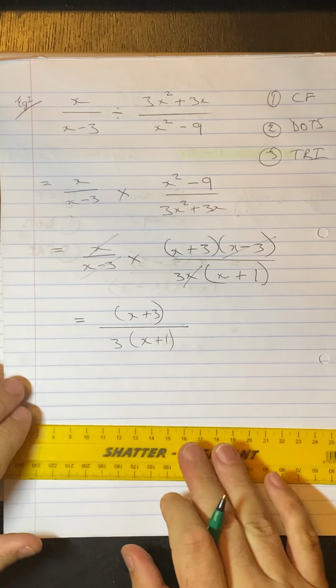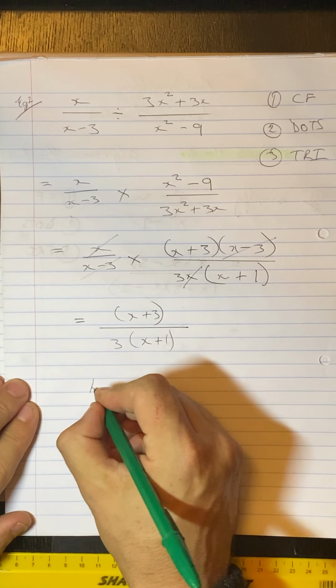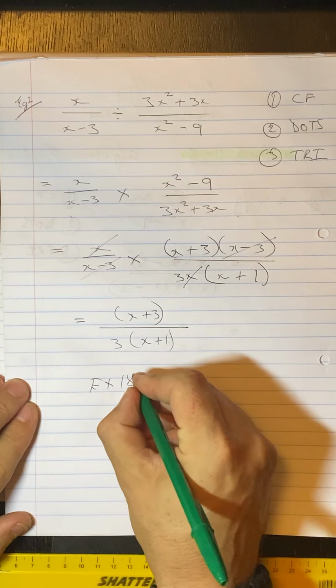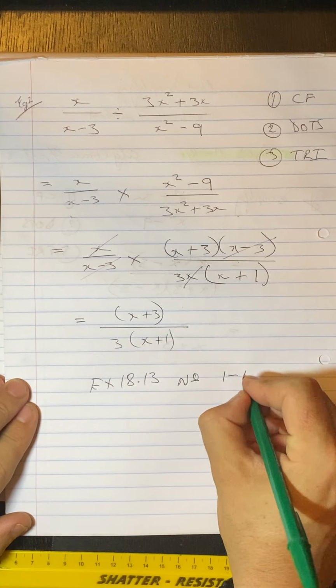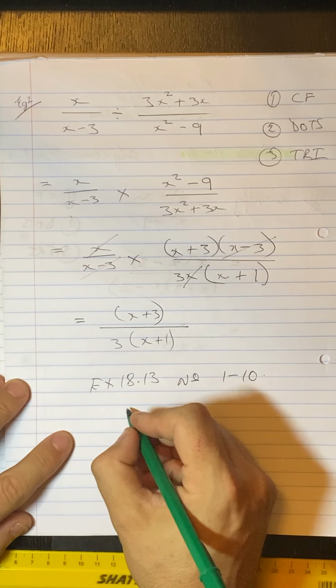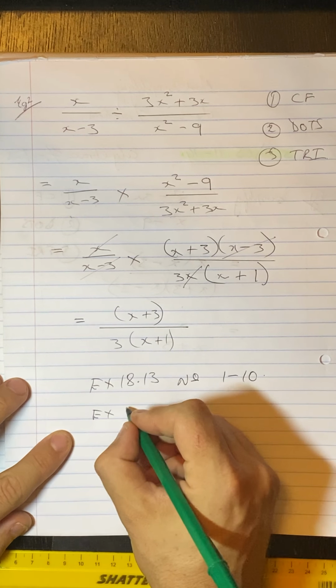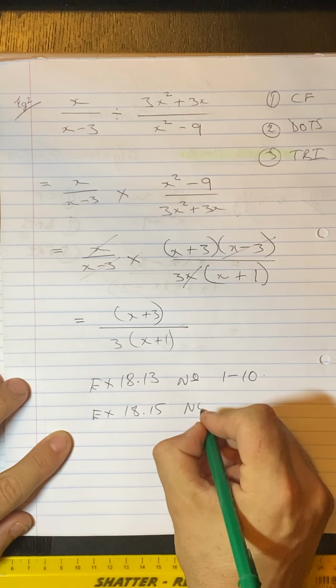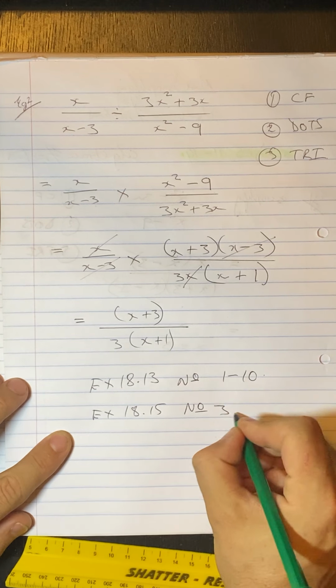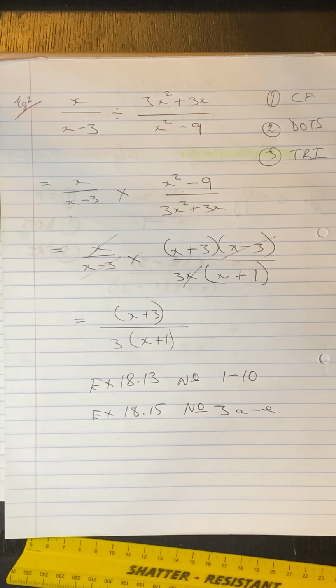Right, grade 9s, what I would like you to do is exercise 18.13, numbers 1 to 10, and then exercise 18.15, number 3, A to E for me, please. Thank you.